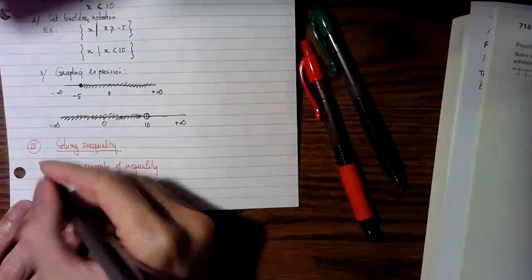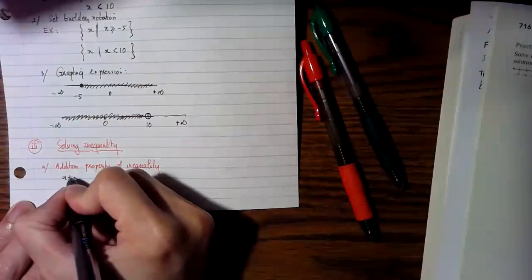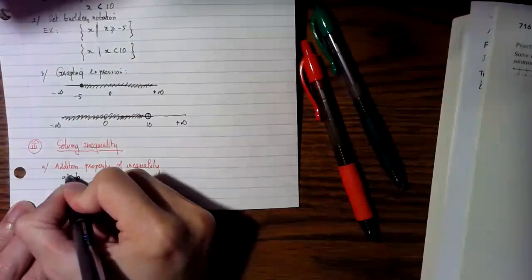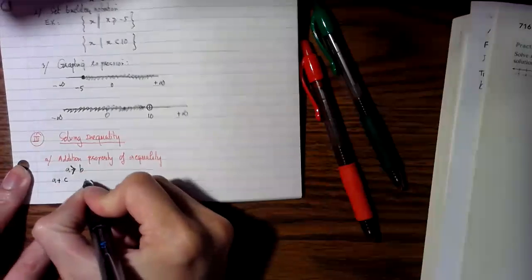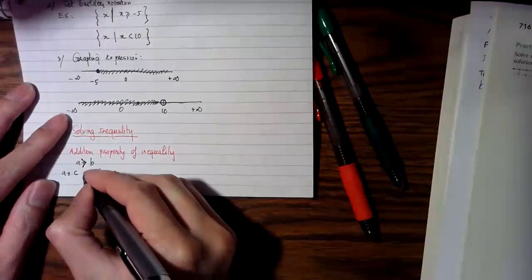The property states that if I have a greater than b, and if I add both sides of the inequality a greater than b to a number c, I add a to c, I add b to c, then the inequality sign does not change.